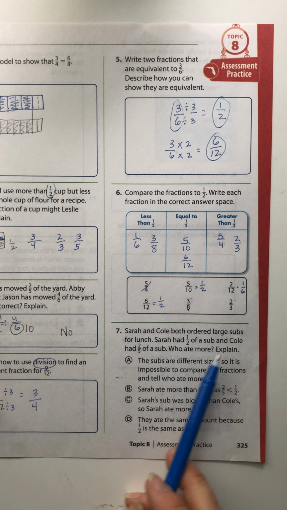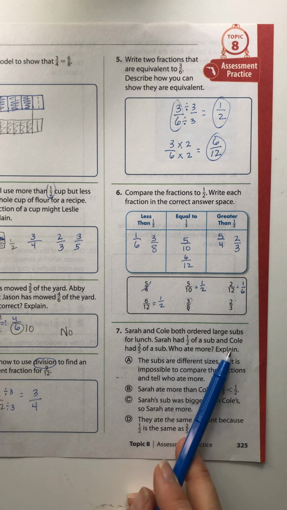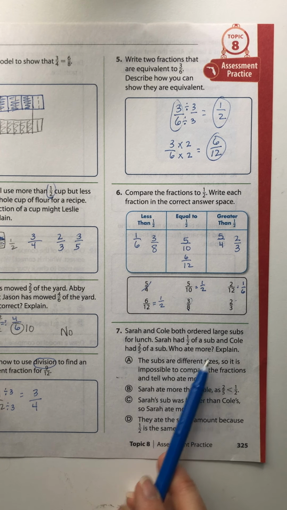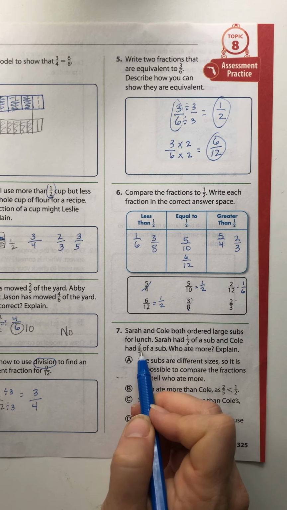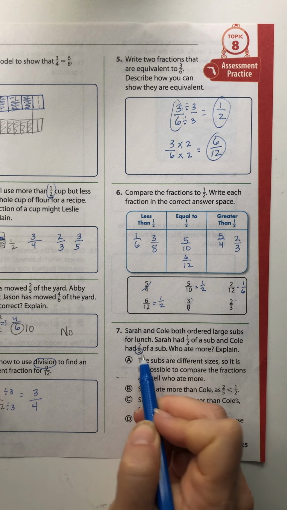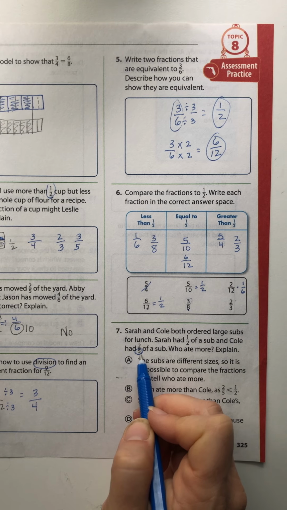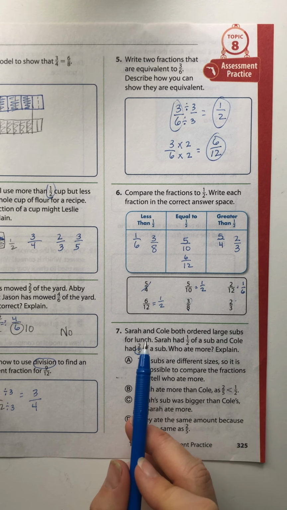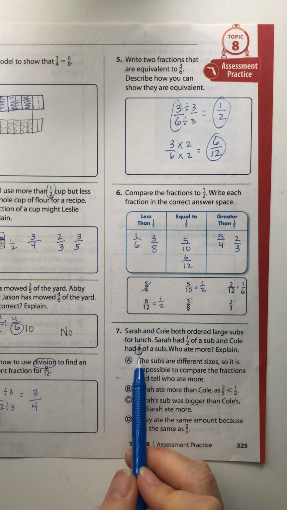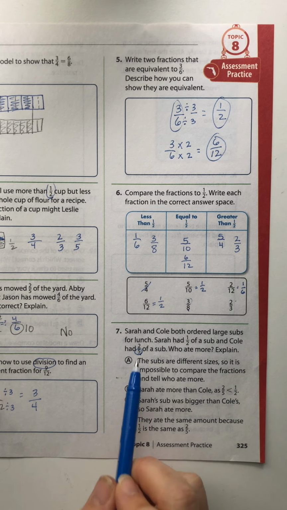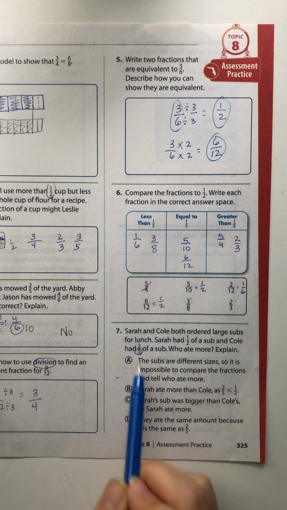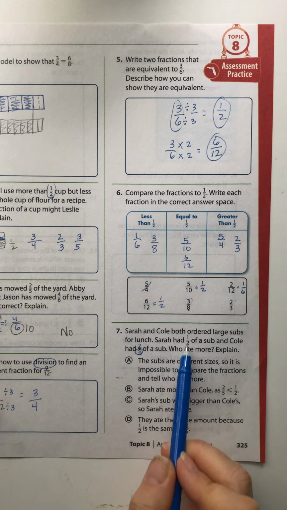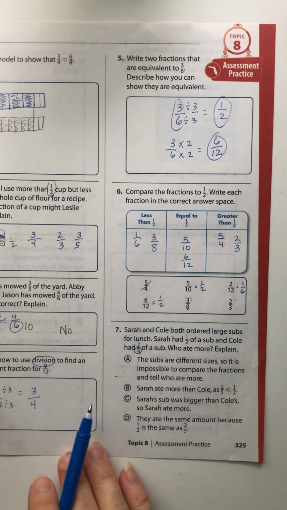Sarah and Cole both ordered large subs for lunch. Sarah had half a sub and Cole had 2/5 of a sub. Who ate more? Now remember, if we take half of our denominator, half of 5 is 2 1/2, which is an odd fraction, we don't usually do that. 2 1/2 would be the same thing as a half. We only have 2 parts, so 2/5 is going to be less than Sarah's half a sub.